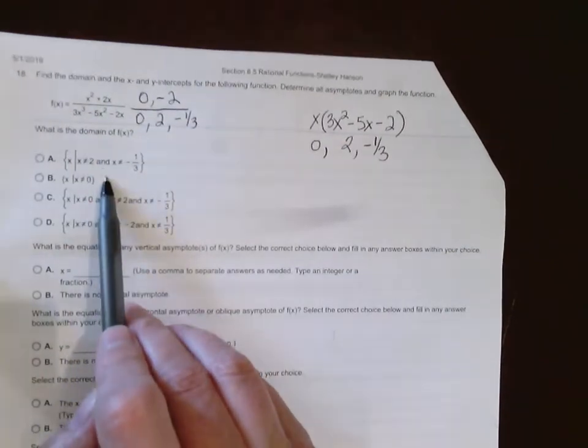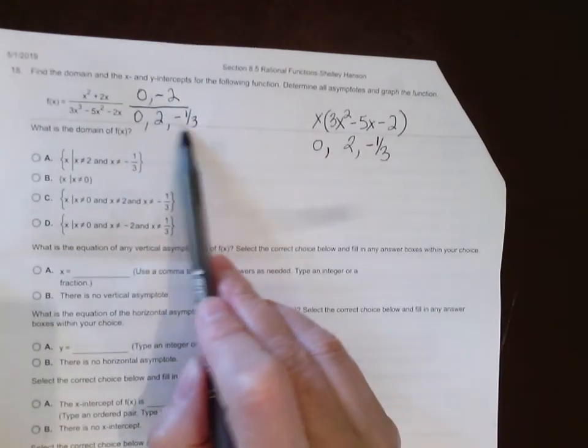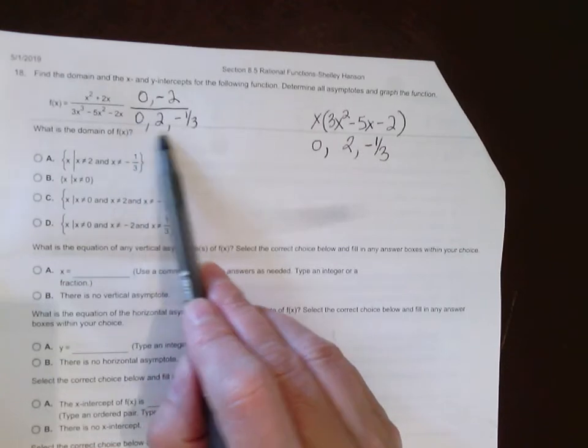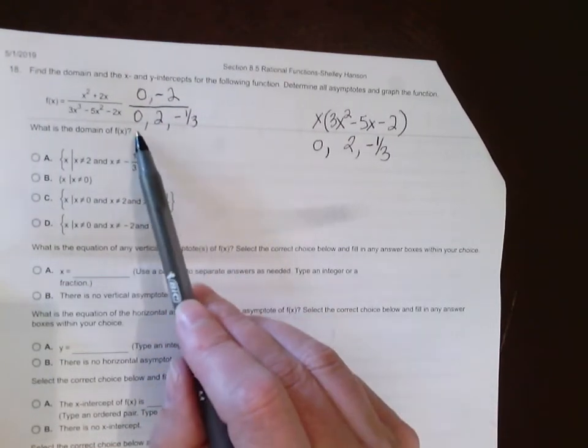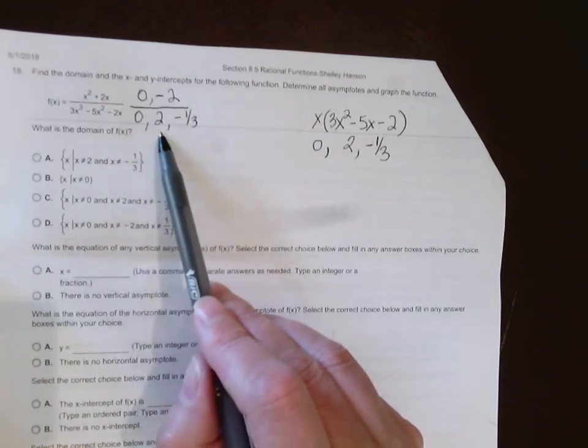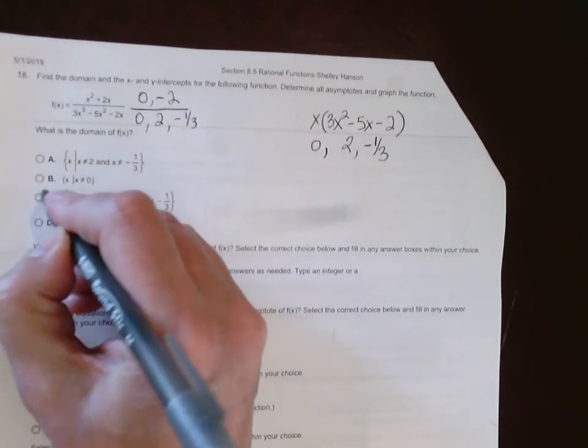So what is the domain of the function? This one's giving you multiple choice, and it's not writing it in interval notation. It just gives you these 3 numbers. Those are what are eliminated. That's what x cannot be. So x cannot be 0, it cannot be 2, and it cannot be -1/3. So C.